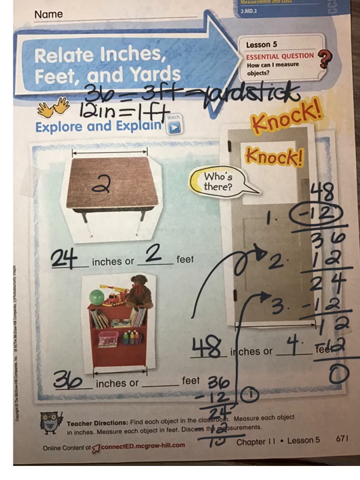We get 24 minus 12 is 12. Now we've subtracted 2. We have 12 left. If we subtract 12 more, we'll get to 0, and we subtracted 3 times. So 36 inches is the same as 3 feet.